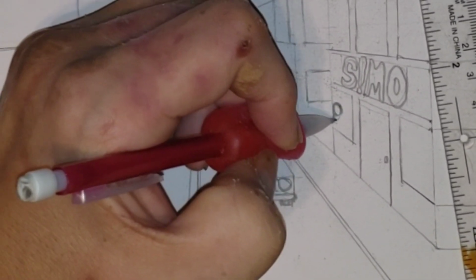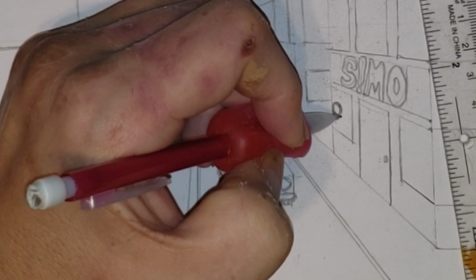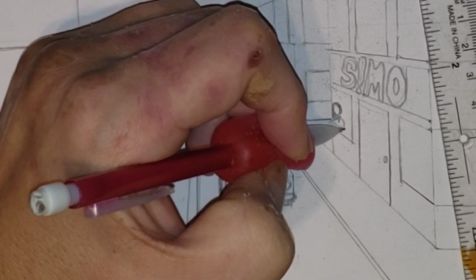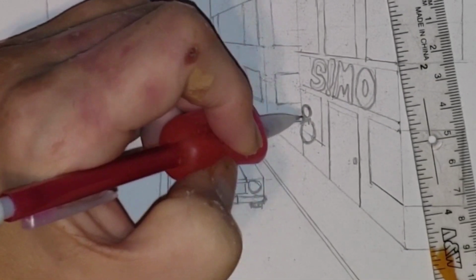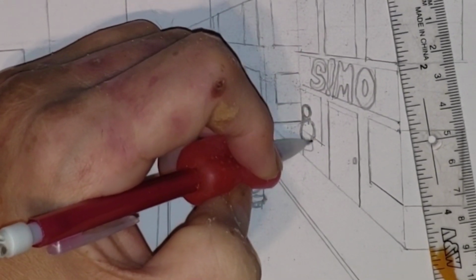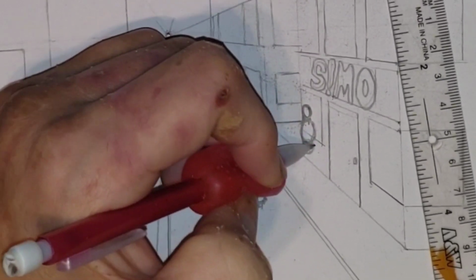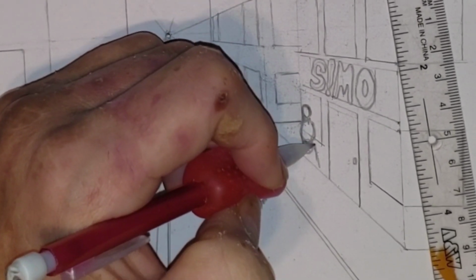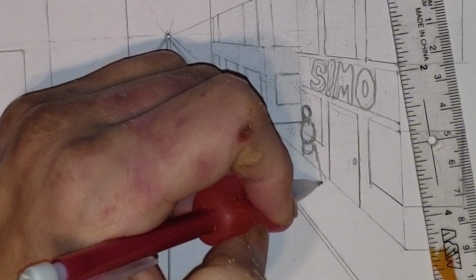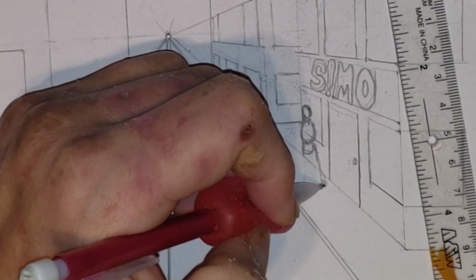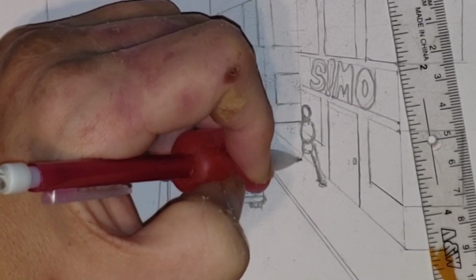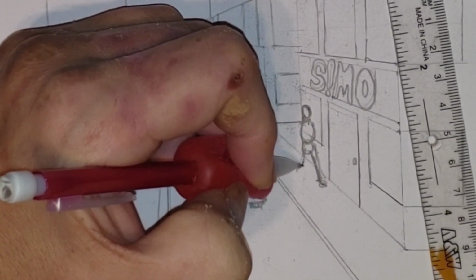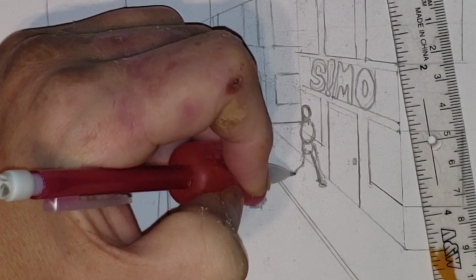Give him a little neck, little round body, little waist, and I want to make it look like they're walking. So this leg is going to look like it's coming forward, while this one is kind of bent back just a little bit.